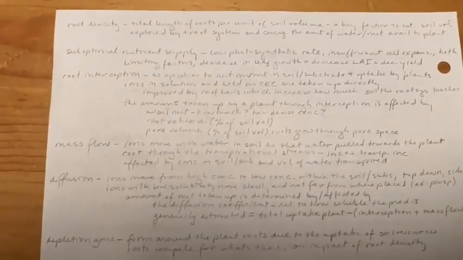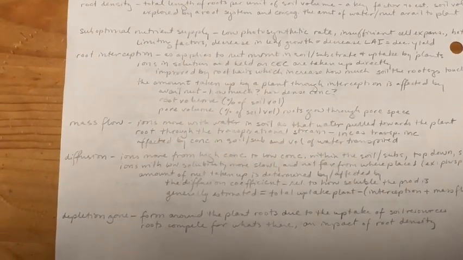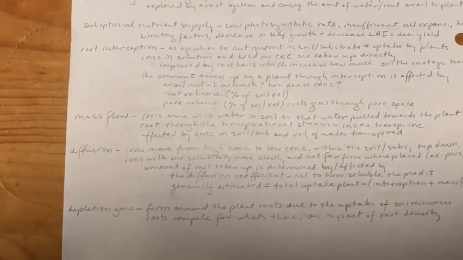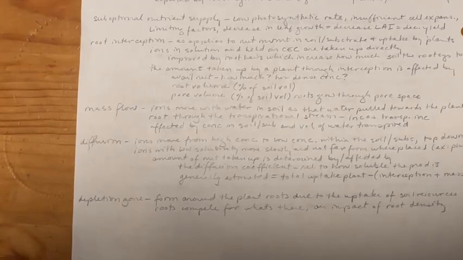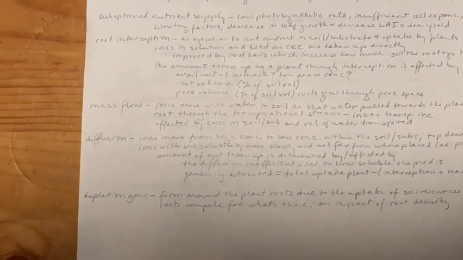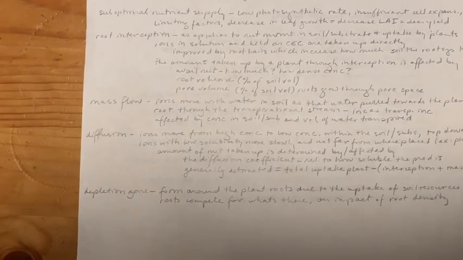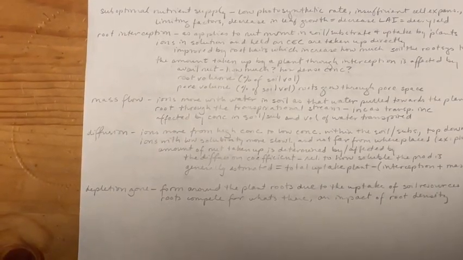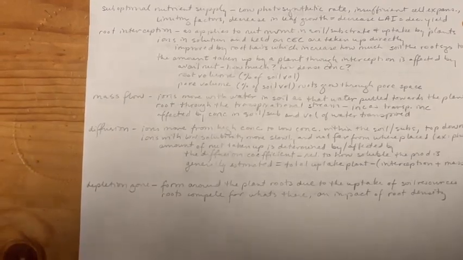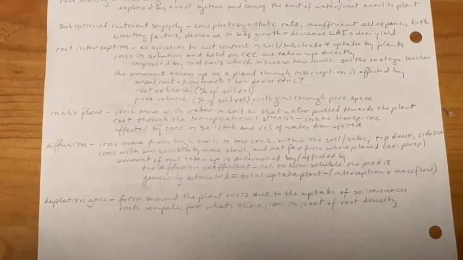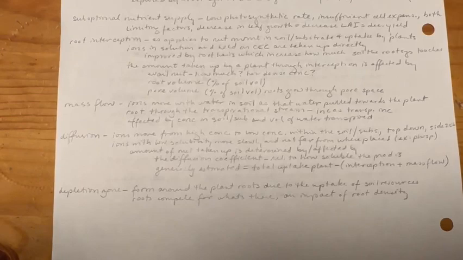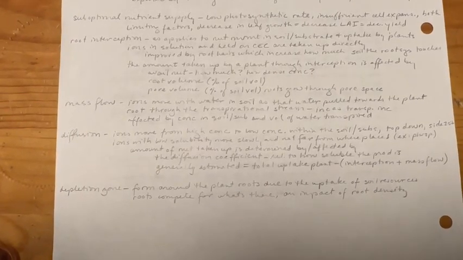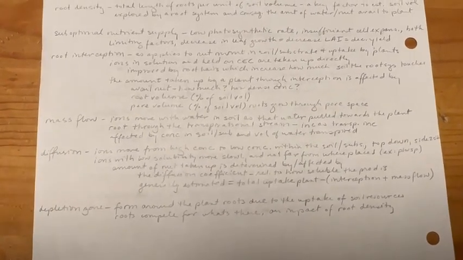Root density is the total length of roots per unit of soil volume. It is a key factor to estimating the soil volume explored by a root system, and consequently the amount of water and nutrients available to the plant.